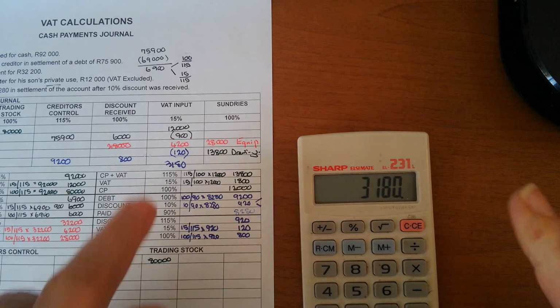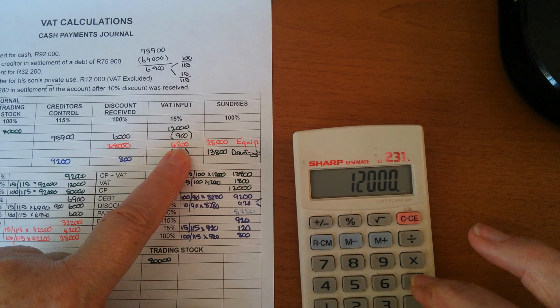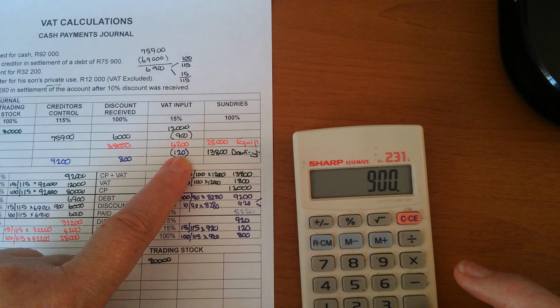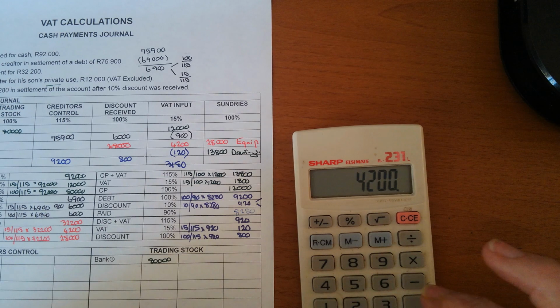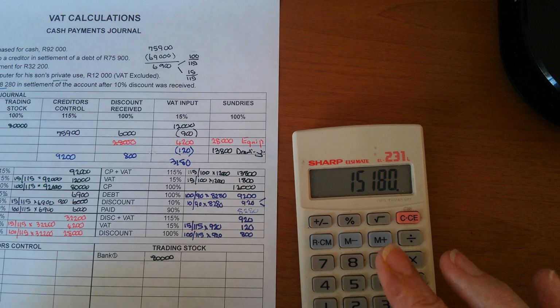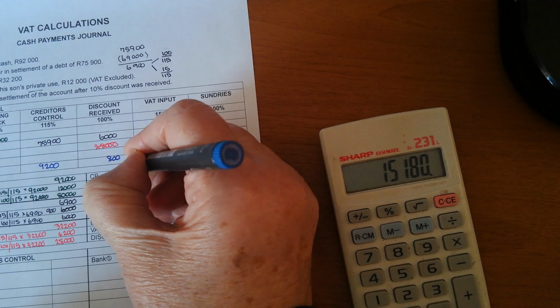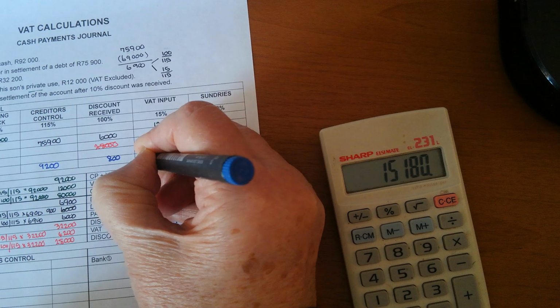Okay, if we take these amounts here now, it's 12,000 minus the 900 plus 4,200 minus 120, and that gives me, okay, there's a mistake somewhere here, 12,000, 4,200, 920. Okay, now I get 15,180. So it means one of the places is wrong.